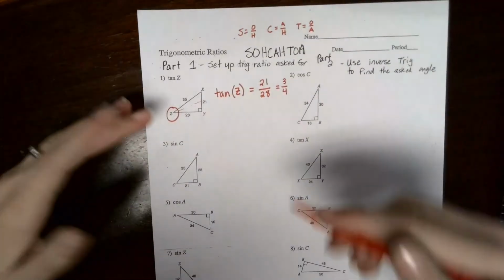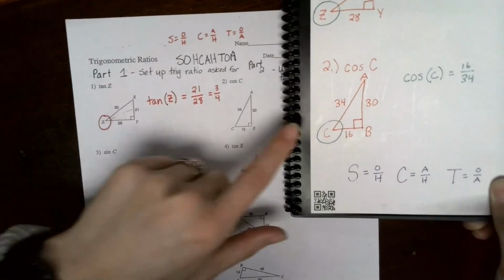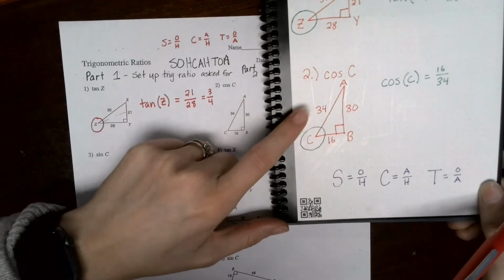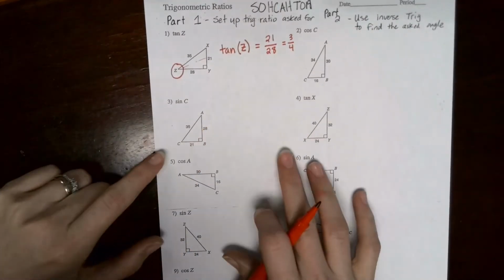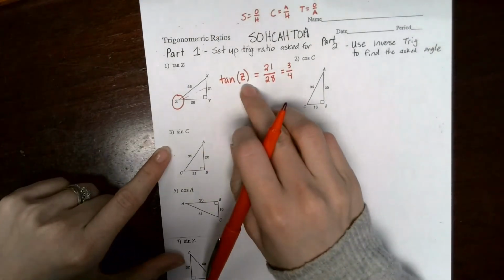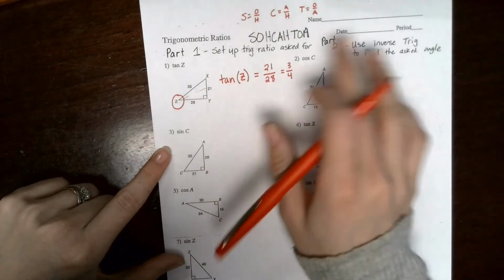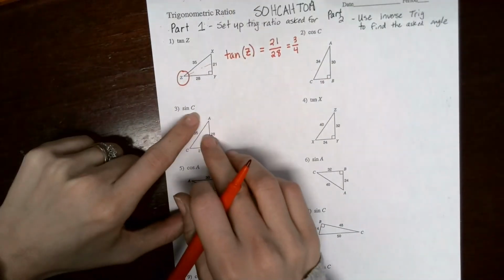I'm going to do another example problem. I actually already have the second one, cosine, done right here. So you can look at that picture on Canvas to see. But I'm going to go ahead and do the third one, okay? This is all I'm asking you to do. You're done with this problem here. We're not doing part 2, we're just setting it up. So now I'm going to do number 3, sine of C.